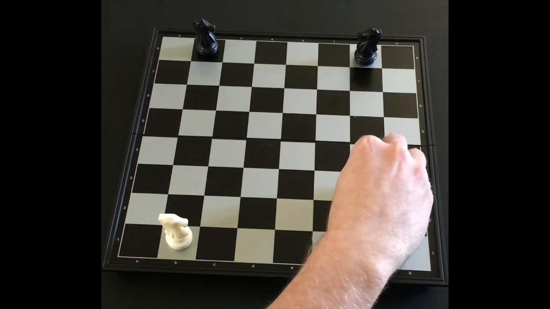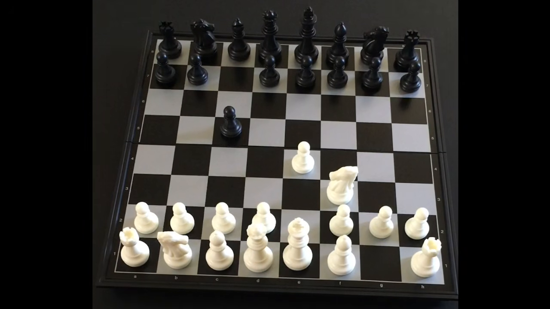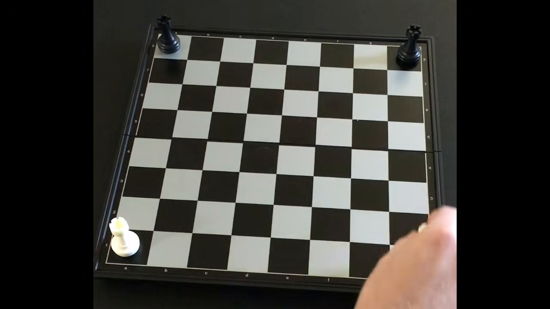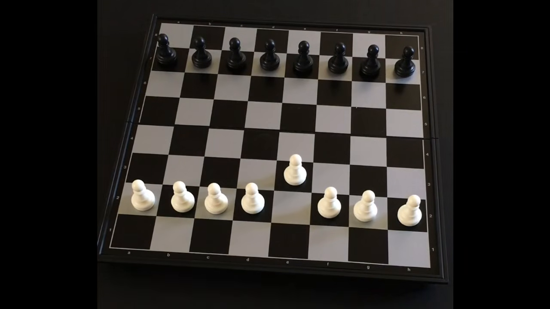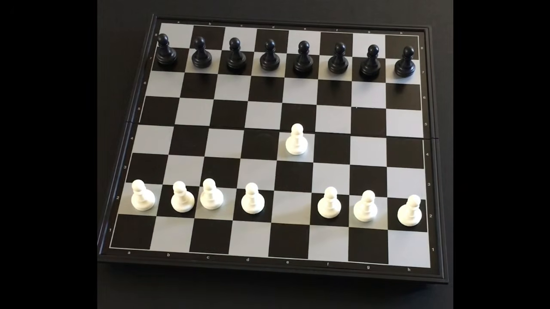The knights move in an L shape, two squares up, back, or side to side, then one square perpendicular to the first move, or vice versa, moving one square, then two squares. The knight is the only piece that can move over other pieces. The rooks can move forwards, backwards, and side to side any number of squares.